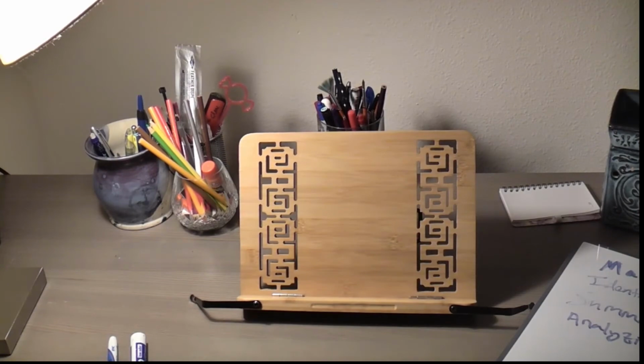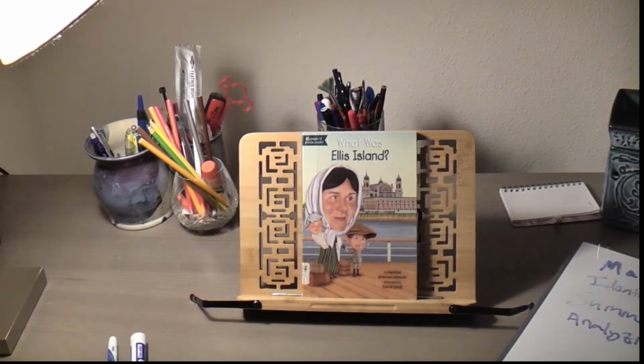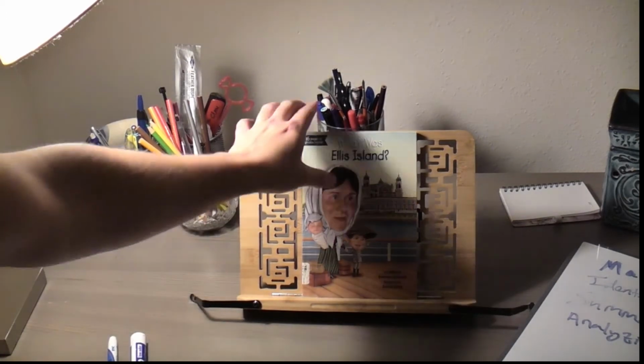Another book is What Was Ellis Island? So this just talks about what Ellis Island was. It gives a lot of background and context as to what people were going through as they came through the island and into the United States for the first time. This book works well with another text that I'm going to be using, which is on a website, and it's a virtual tour of Ellis Island. So this supplements that activity really well.